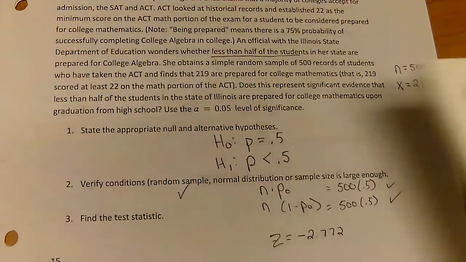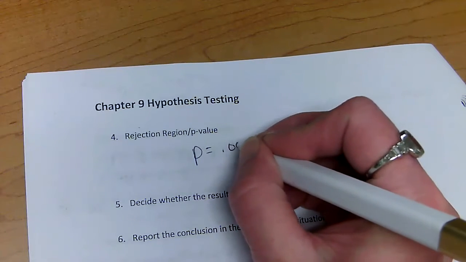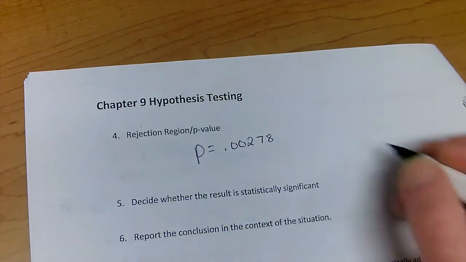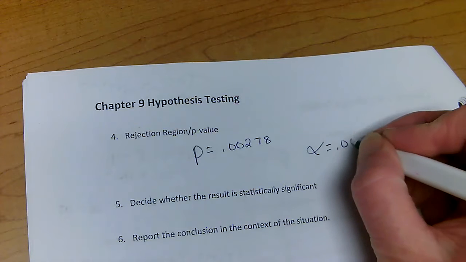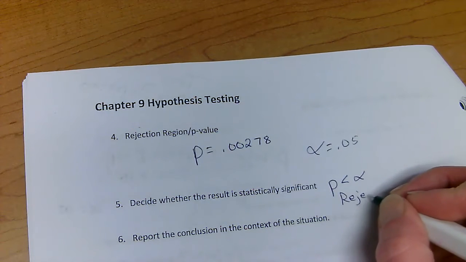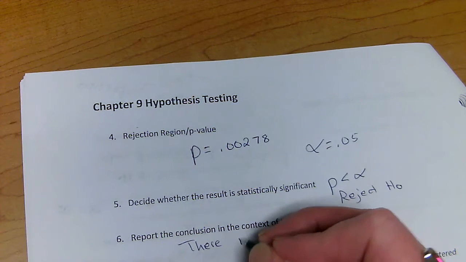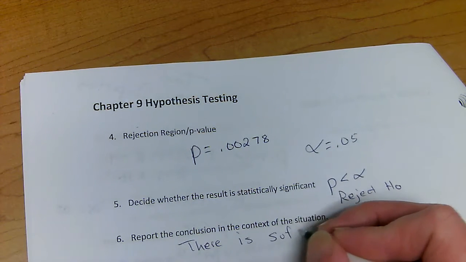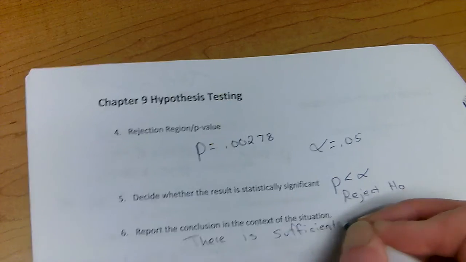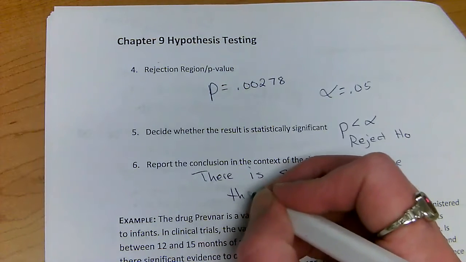That is definitely less than my alpha. Alpha was 0.05. P is less than alpha. We reject the null. There is evidence, or we conclude there is sufficient evidence, that less than half are prepared.